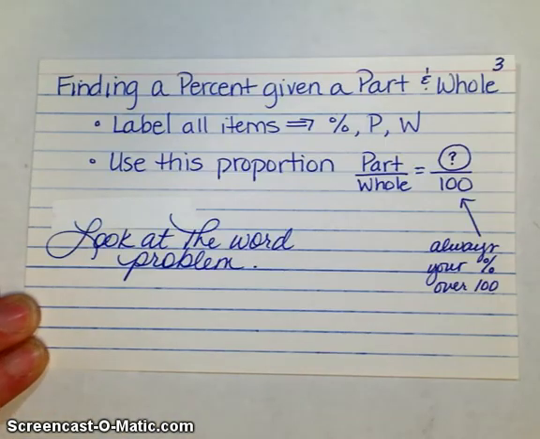Okay, kiddos, this is where I think the rubber meets the road. This is where a lot of you are getting confused and a lot of you are making some silly errors. And so I want to go over this real carefully with you. This is a different type of problem, but we're using the exact same formula or the same layout with proportions.